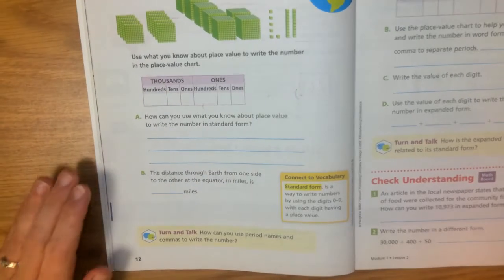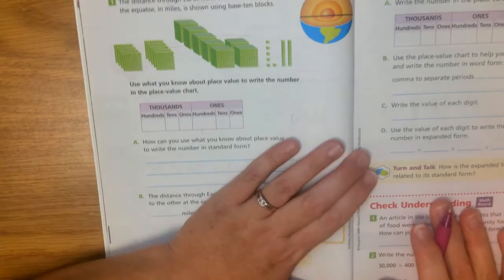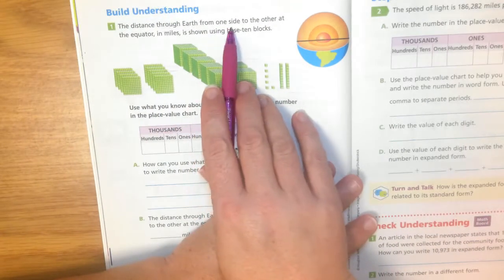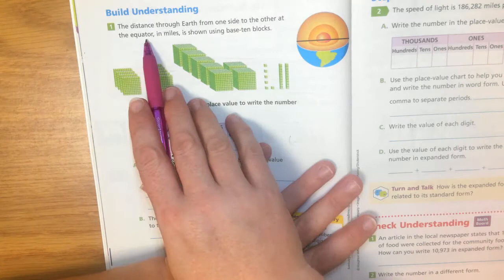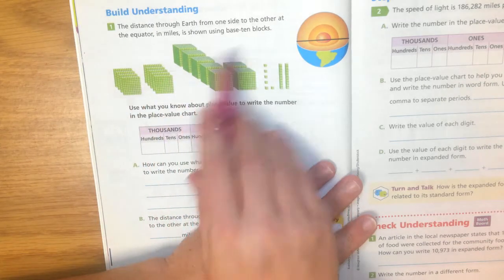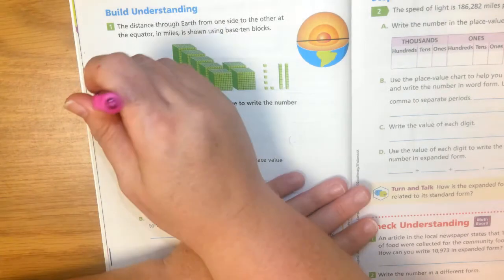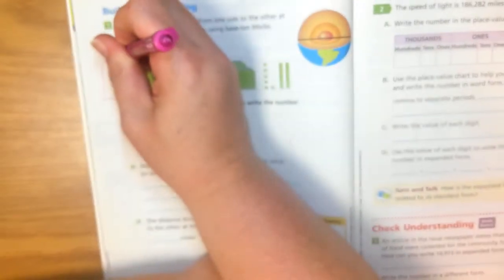Alrighty. So let's go to page 12. The distance through Earth from one side to the other at the equator in miles is shown using our base 10 blocks. This represents what place value? I hope you said the hundreds.